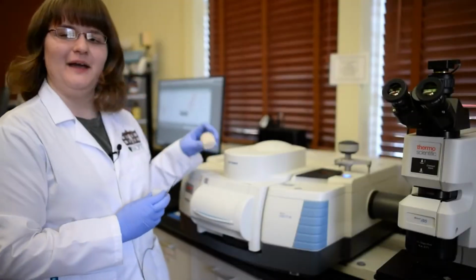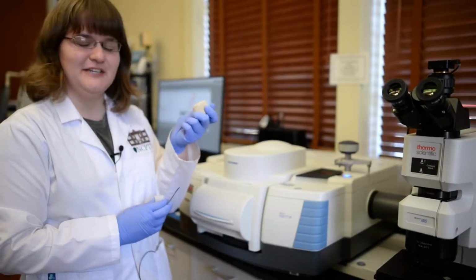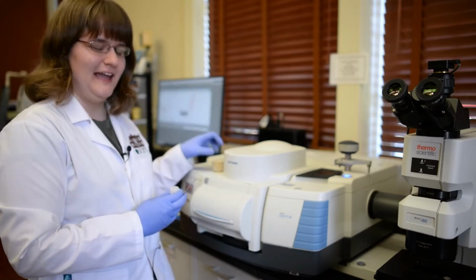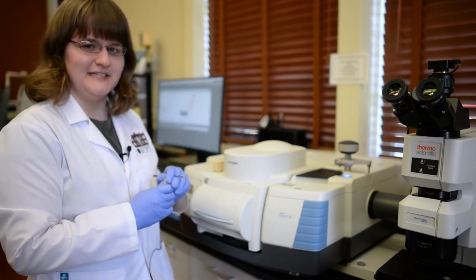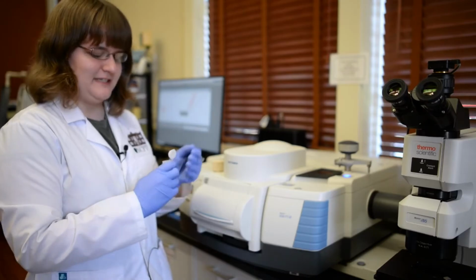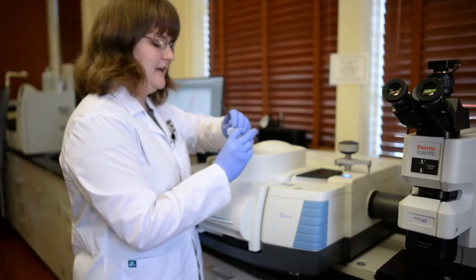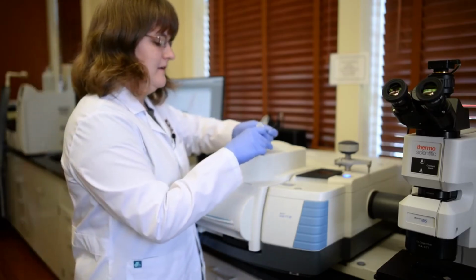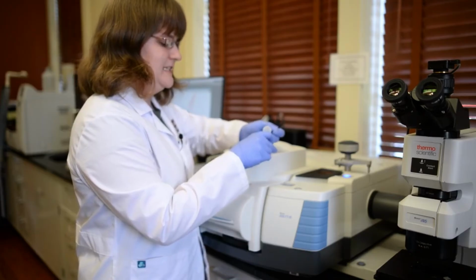So I'm going to be showing you how to use the ATR with this limestone sample that I have here. Like I mentioned, when we have a solid like that, we typically powderize it. So I've got some powder that I collected earlier in here. And it doesn't really take much.